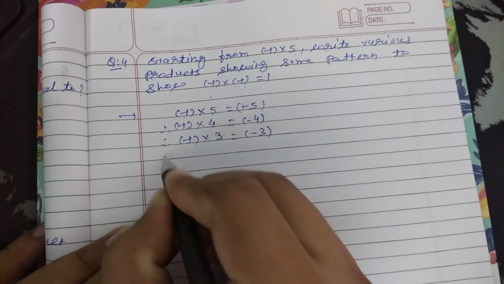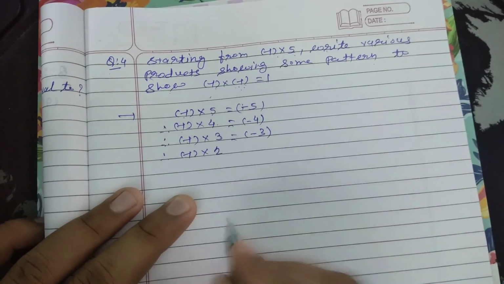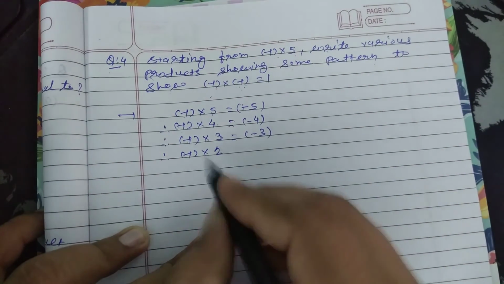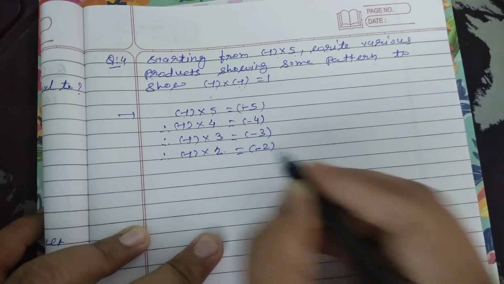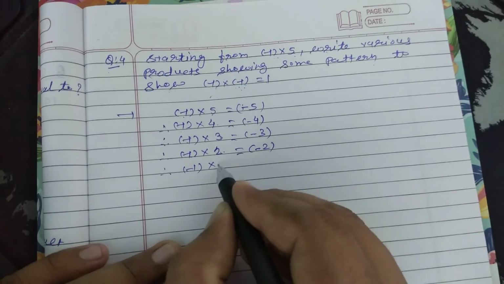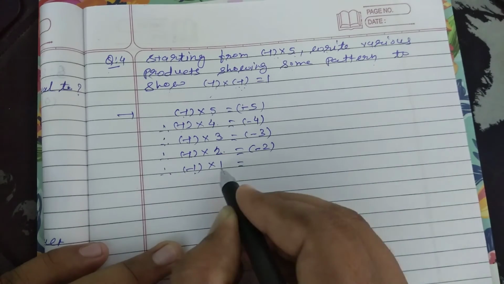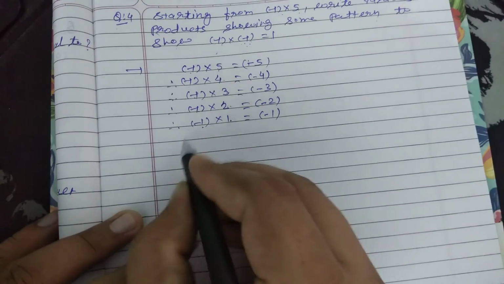Next, minus 1 multiplied by 2. After 3 in decreasing order, 2 comes, minus times plus is minus, and 1 2s are 2, so it is minus 2. Then after 2, 1 comes, so it is minus 1, 1 1s are 1.